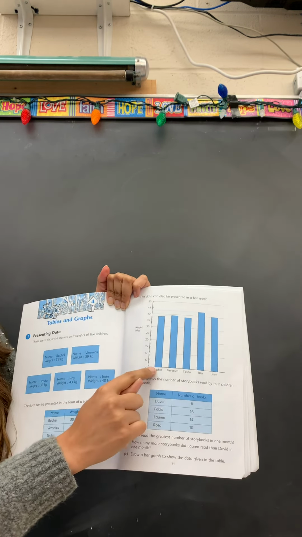And then they went ahead and they drew the lines, right? So we have Rachel. Rachel's weight is 38 kg. Now they drew that, so their numbers, they go from 0, 5, 10, 15, 20, 25, 30. So they're jumping by 5s, right? So they drew this bar for Rachel. It goes all the way to 38 kg. Now they can't have it at 40 because that's not her weight. That would be incorrect information.